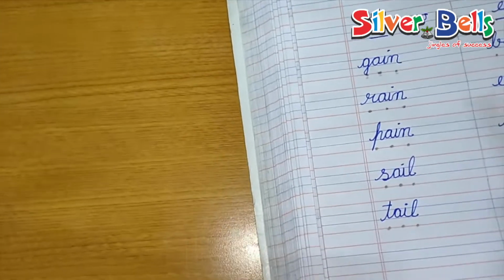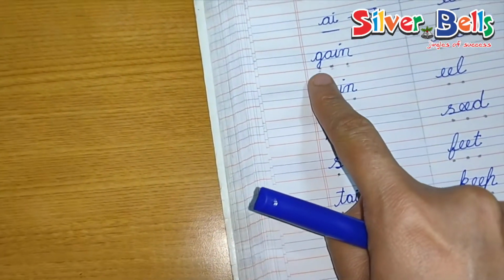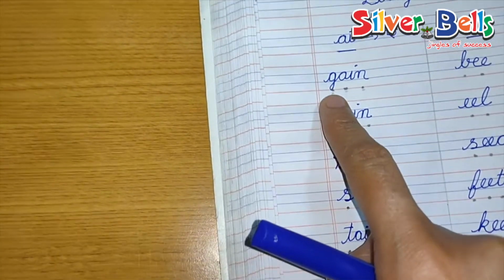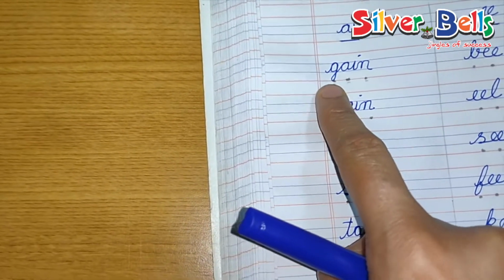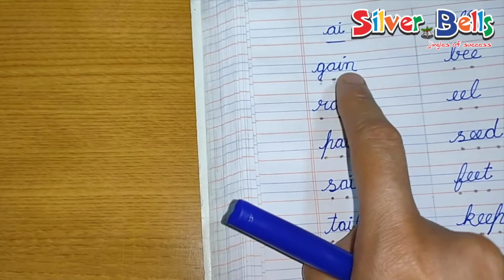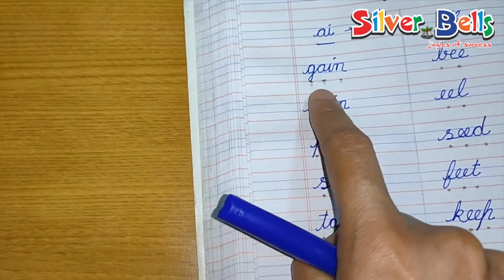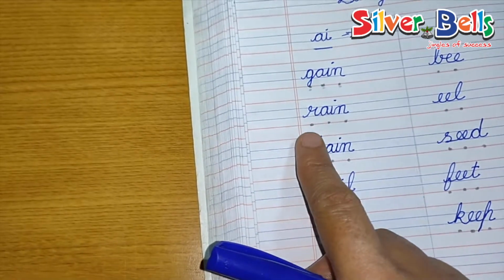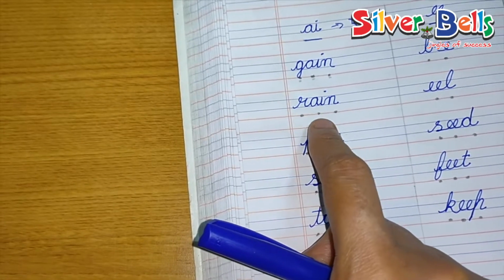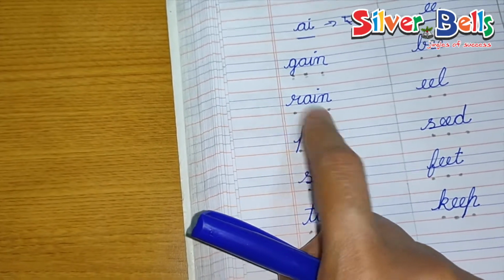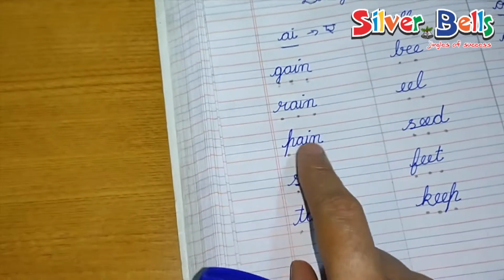So, how are we going to read this? We're going to put a pointer finger under the dot and we'll say the sound. For example, G, A, N, gain. Very good. R, A, N, rain.